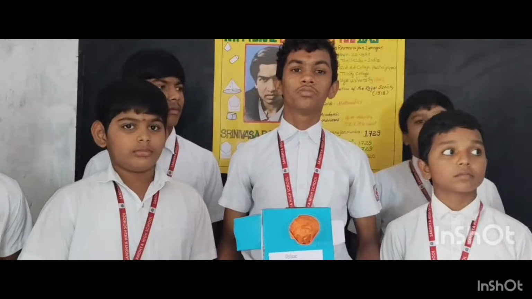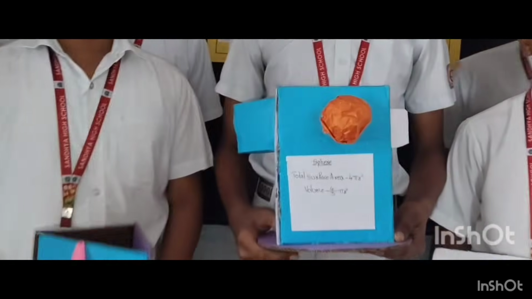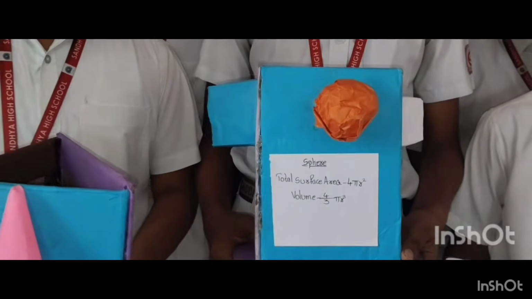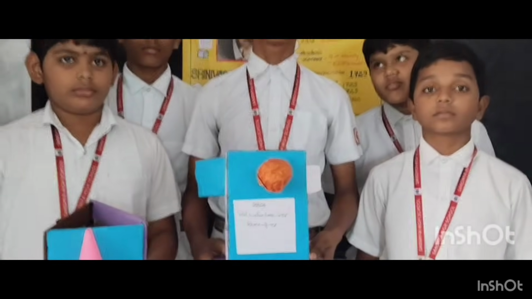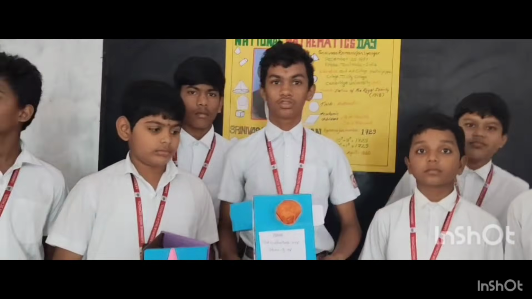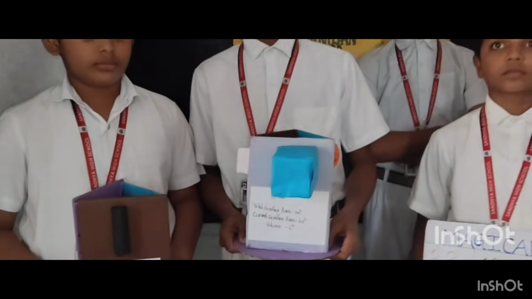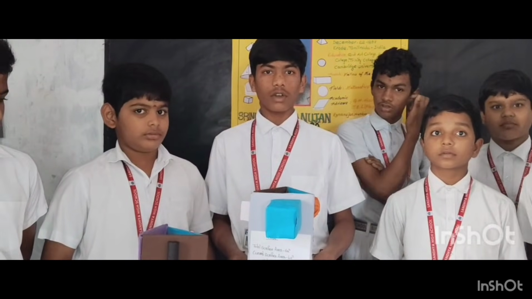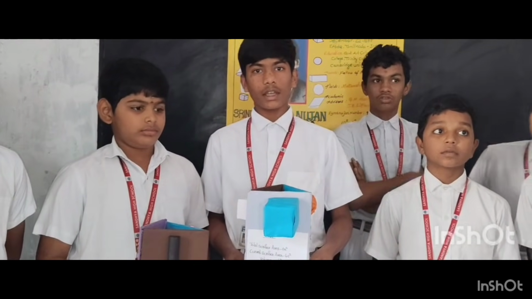My topic name is sphere. The formula of this sphere is total surface area 4 pi r square. Volume is equal to 4 by 3 pi r cube. Thank you. My topic is cube. Total surface area is equal to 6 r square. Volume is equal to r cube.